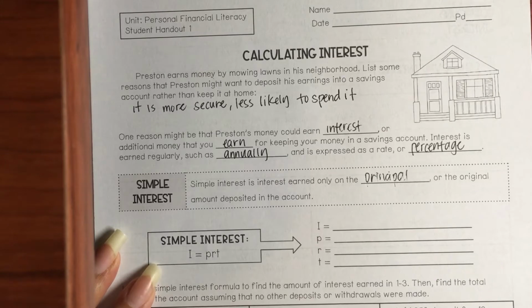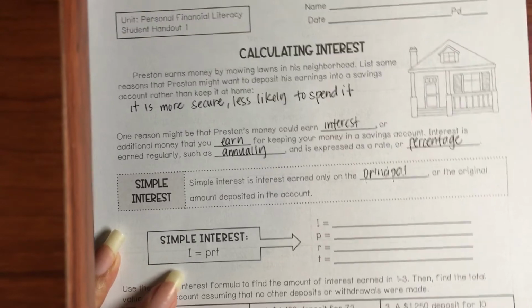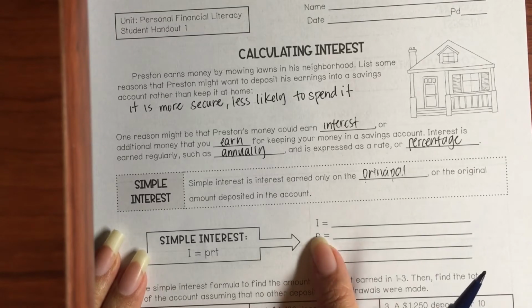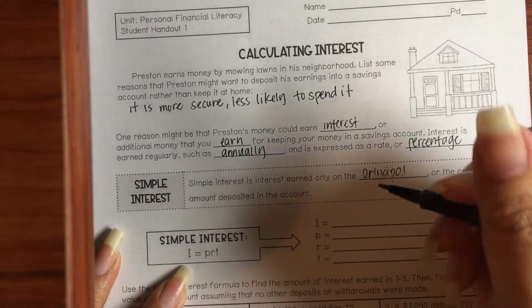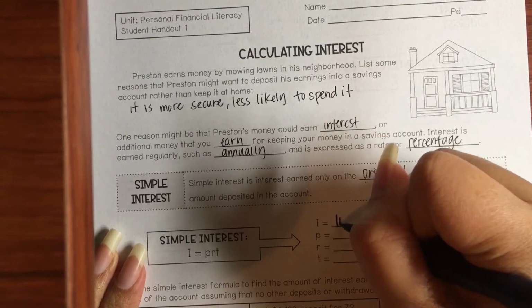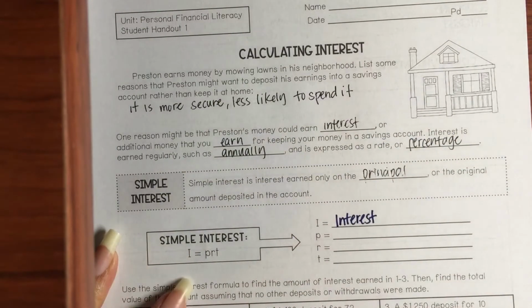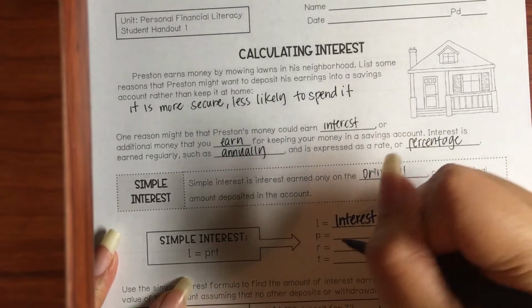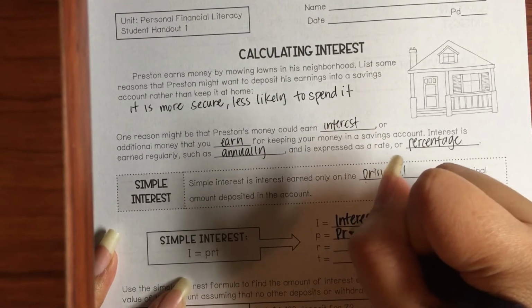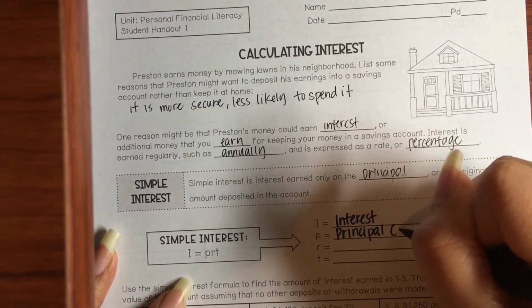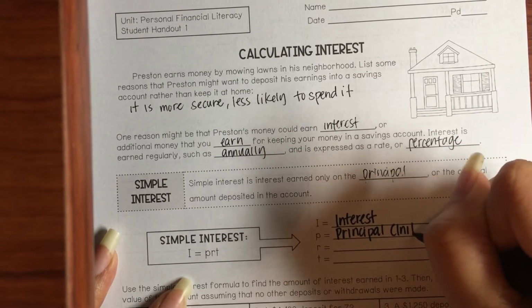So simple interest, this is the formula: I equals PRT. The I in the formula is for interest. The P is the principal, or the initial amount.